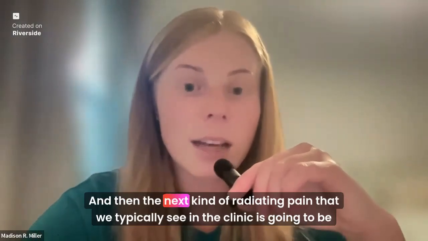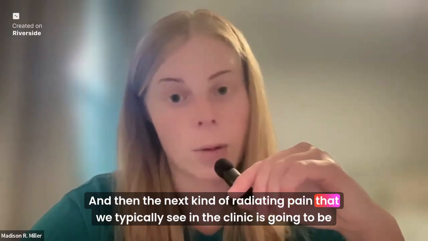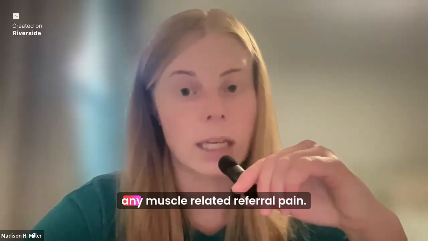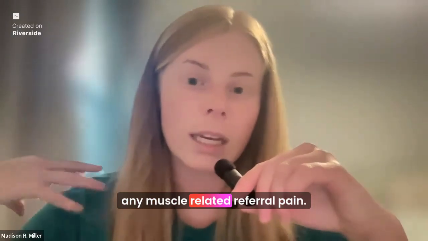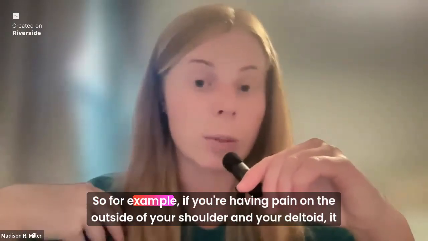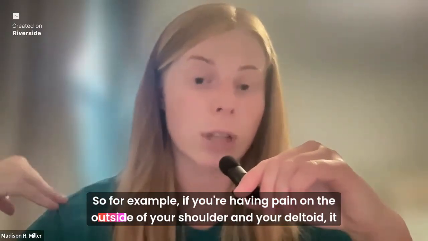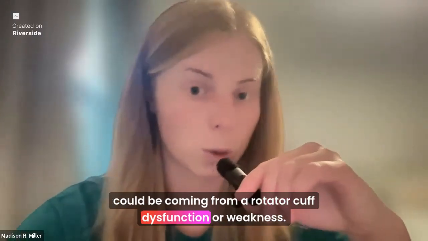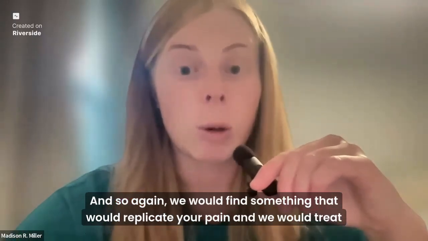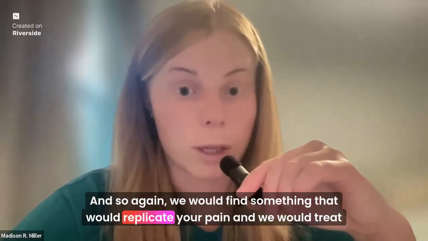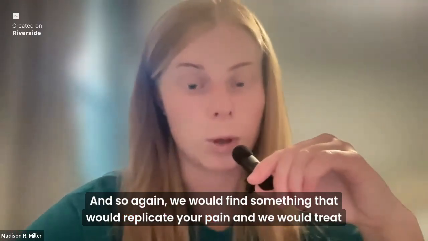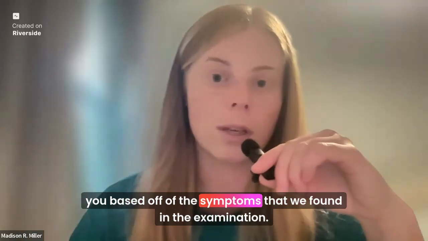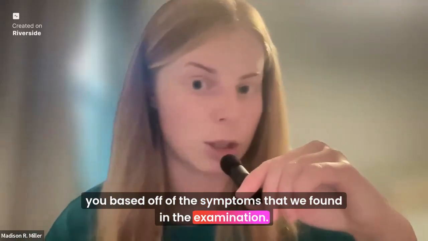And then the next kind of radiating pain that we typically see in the clinic is going to be any muscle related referral pain. So, for example, if you're having pain on the outside of your shoulder and your deltoid, it could be coming from a rotator cuff dysfunction or weakness. And so, again, we would find something that would replicate your pain and we would treat you based off of the symptoms that we found in the examination.